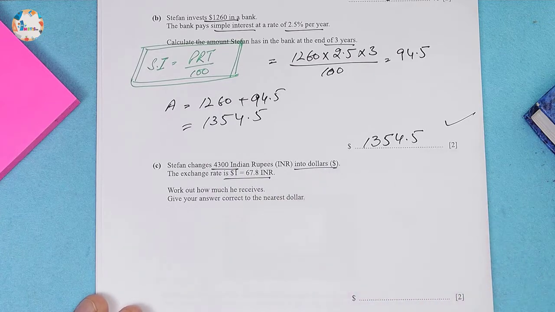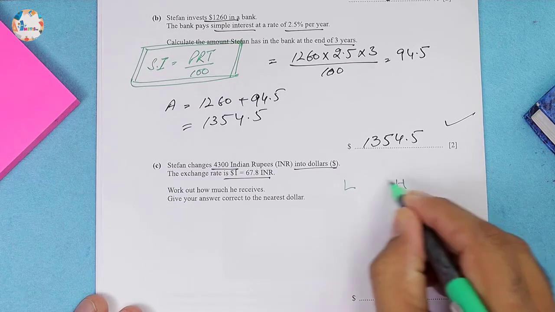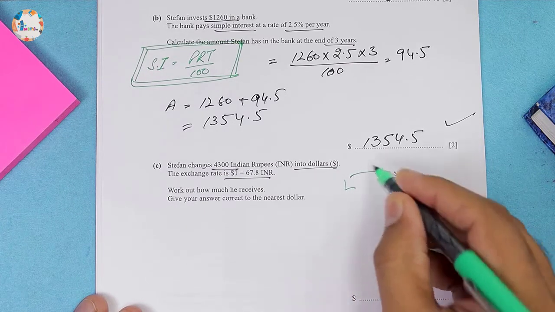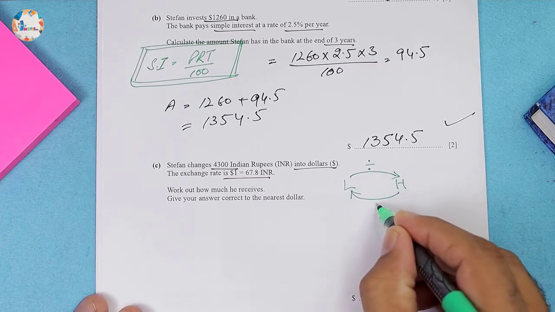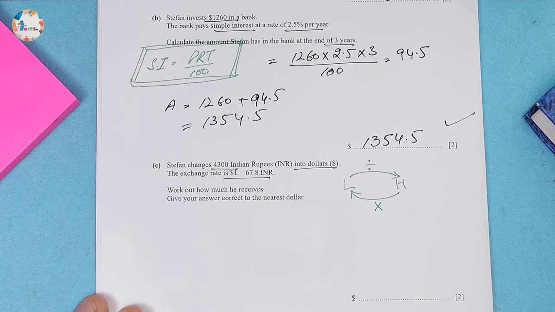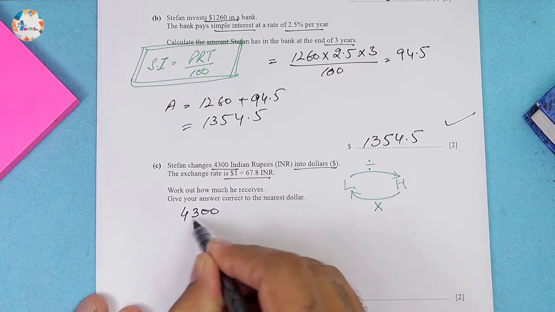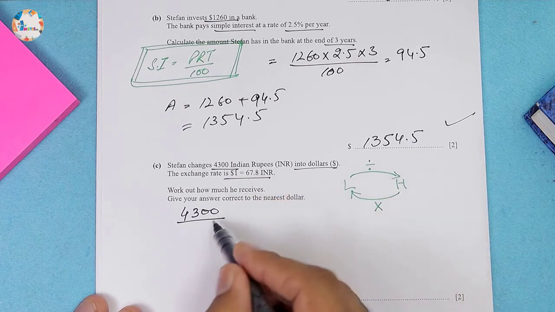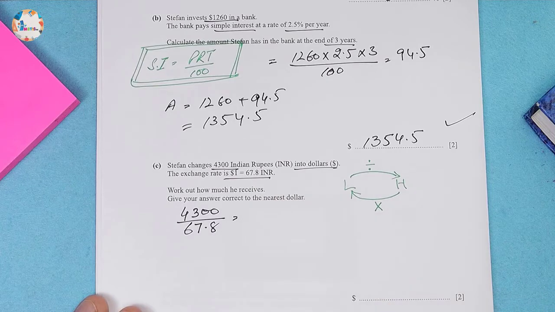For currency exchange, lighter to heavier will always be division, and heavier to lighter will always be multiplication. So lighter to heavier will be 4300, this is the currency, and it will be divided by the conversion rate, which is 67.8.